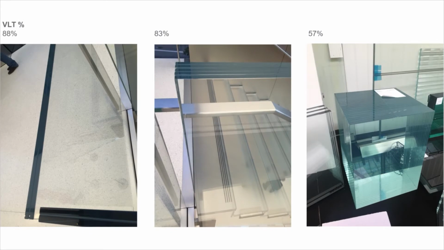Looking at these images, from left to right, are 12 millimeter layers of low iron glass stacked up. On the left we see 2 layers with a light transmittance of 88%, whilst in the middle 5 layers look a little bit more colored already, and then on the very right a cube made out of 20 layers of laminated glass, the color really becomes very evident, and the image seen on the outside gets distorted through that color.